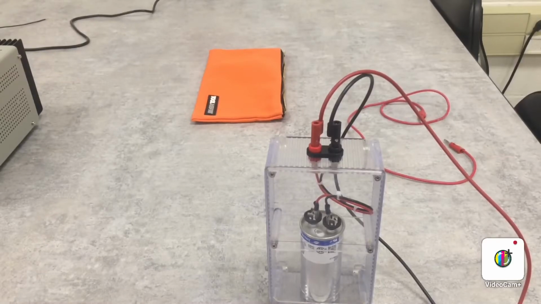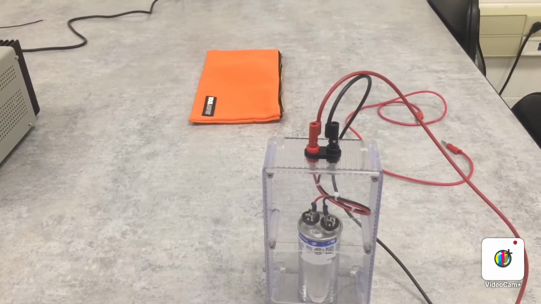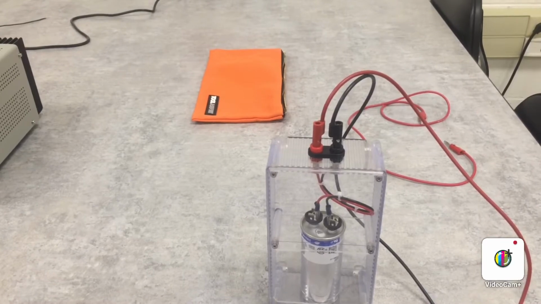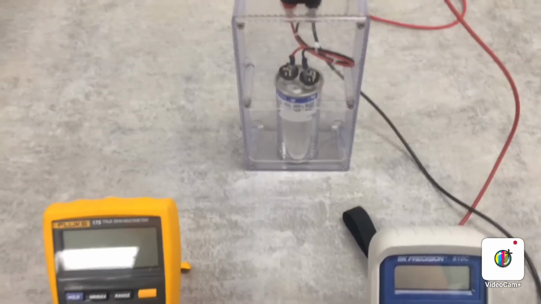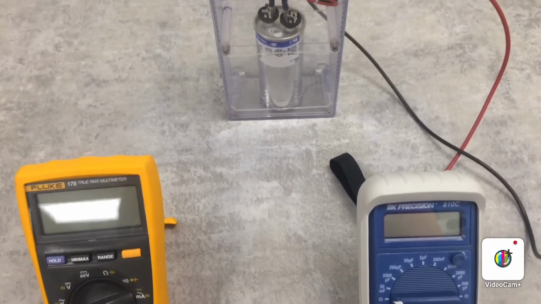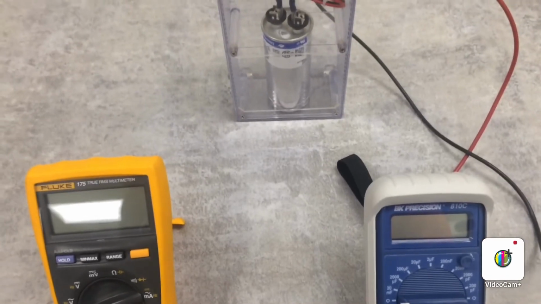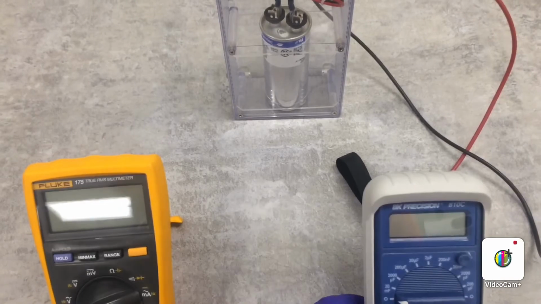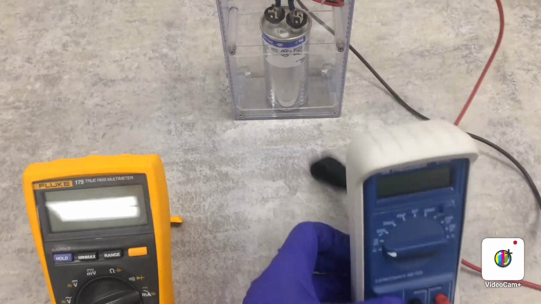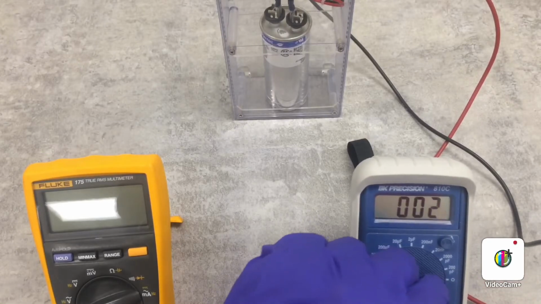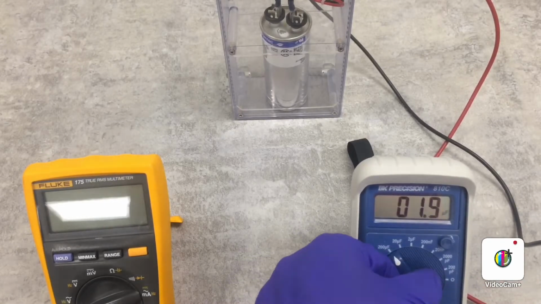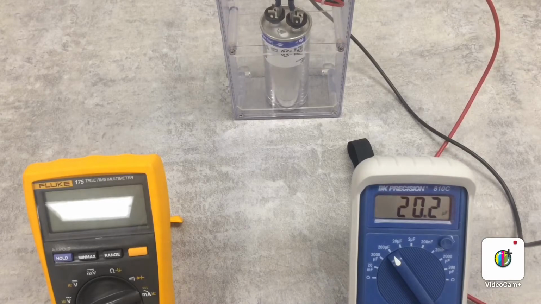We will start by taking a static measurement of the capacitance. This can be taken to be the theoretical value of the capacitance, and the uncertainty in this theoretical value is the least count of the capacitance meter. It's in microfarads.